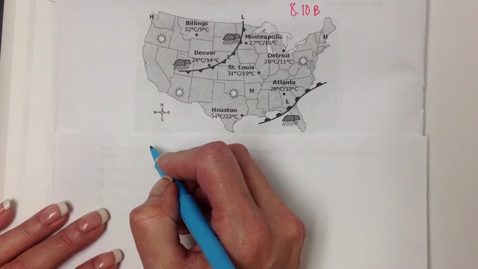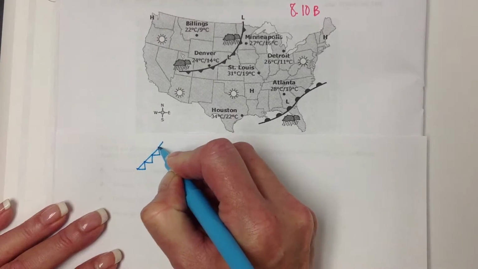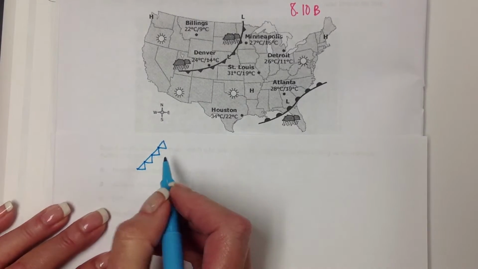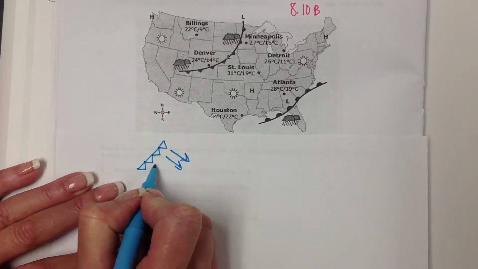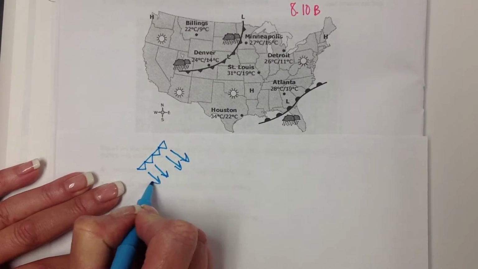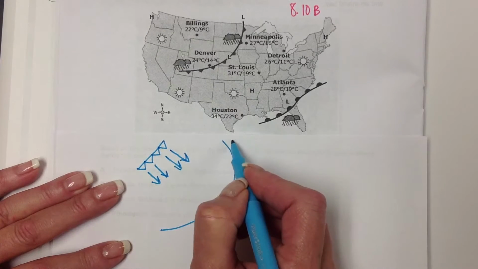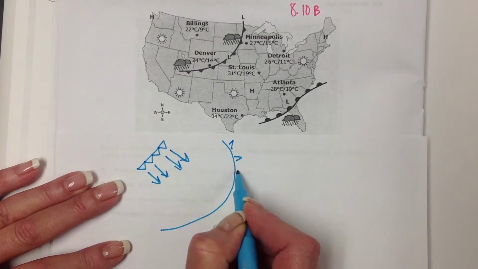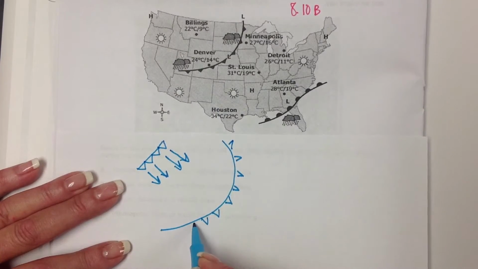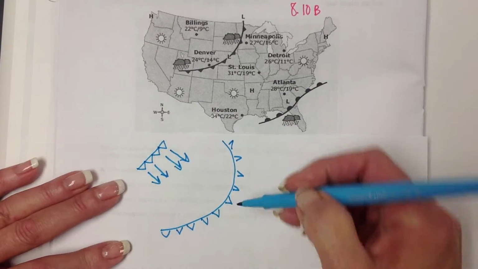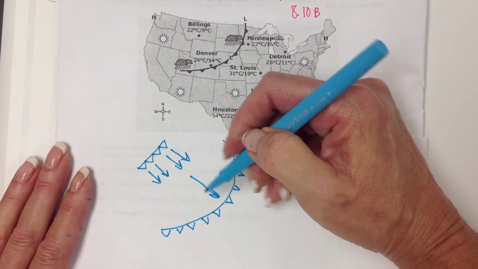The cold front symbol is a line with triangles. The tip of the triangle tells you where this front is headed. So usually we don't draw them in straight lines because bodies of air kind of move in a curve, but it's moving wherever the little peak of the triangle is. If you follow the fattest part of the curve, this is where this front is headed.